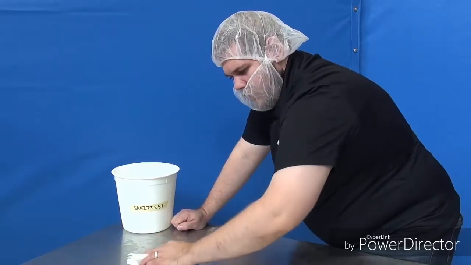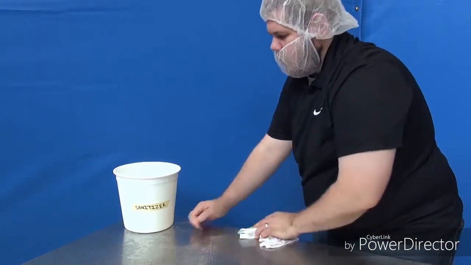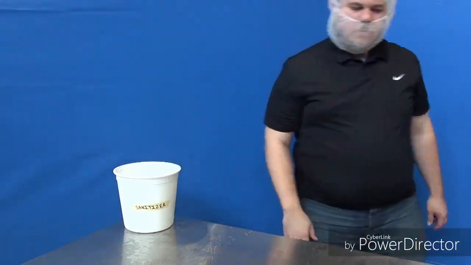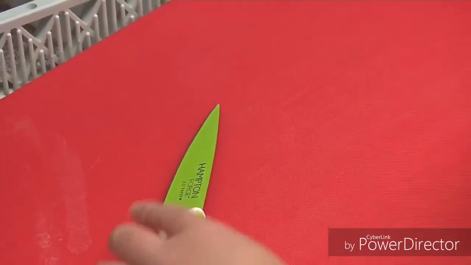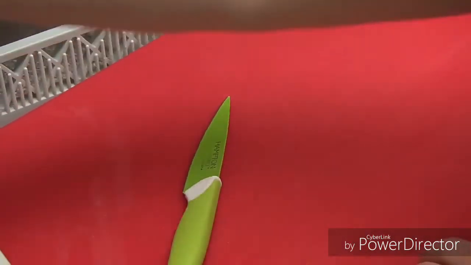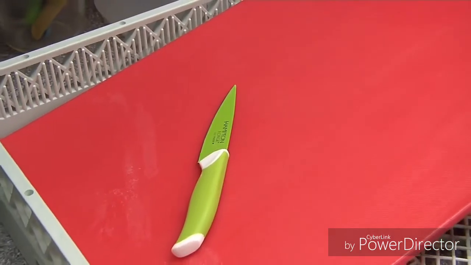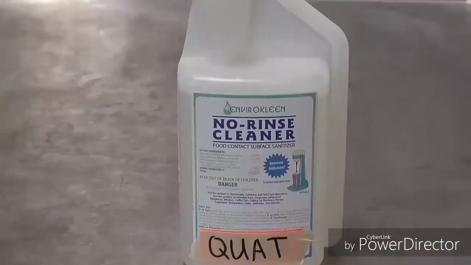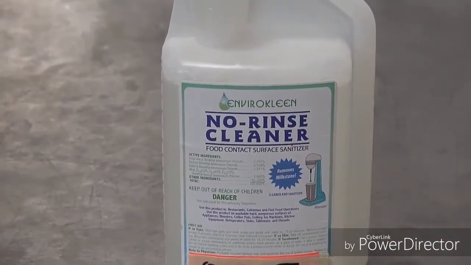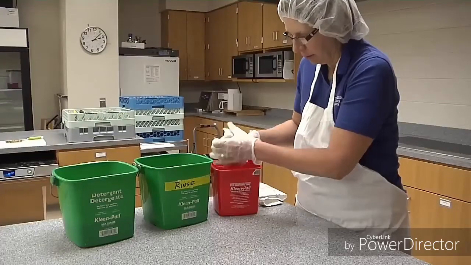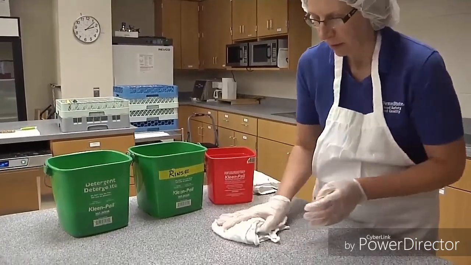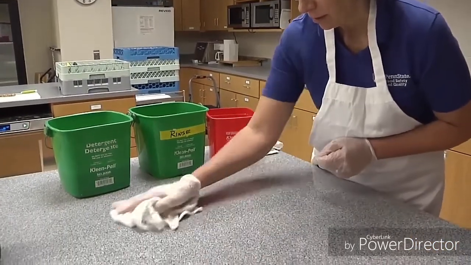After the sanitizing solution is applied, allow the surface to air dry. This will provide time for the sanitizer to do its job. Never wipe dry a surface. This may reintroduce contaminants. When using quaternary ammonia or other chemical sanitizers, it is important to follow manufacturer's instructions. And remember, food surfaces must first be cleaned and rinsed before they can be sanitized.